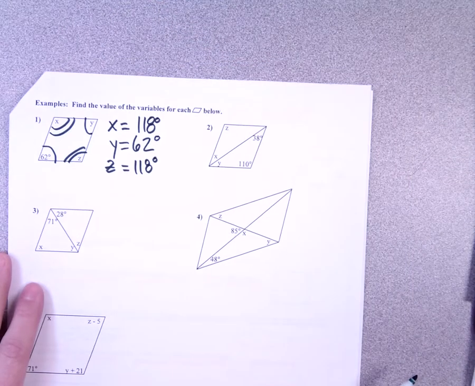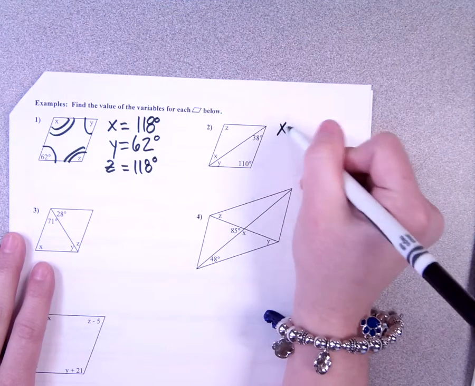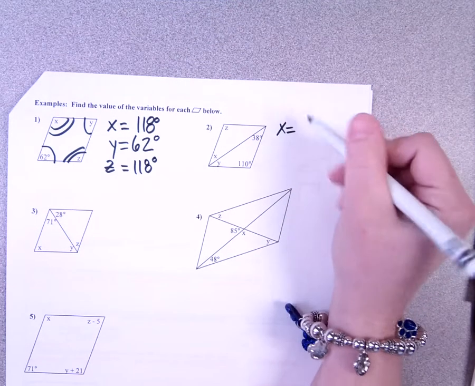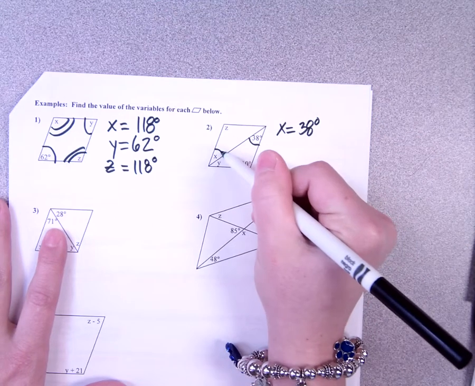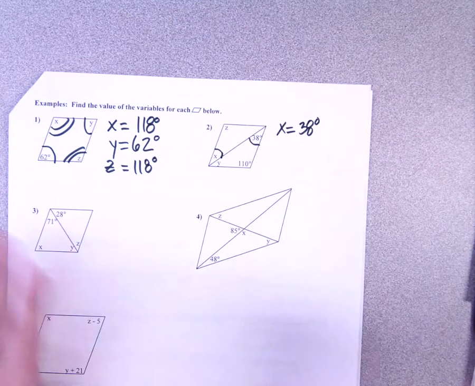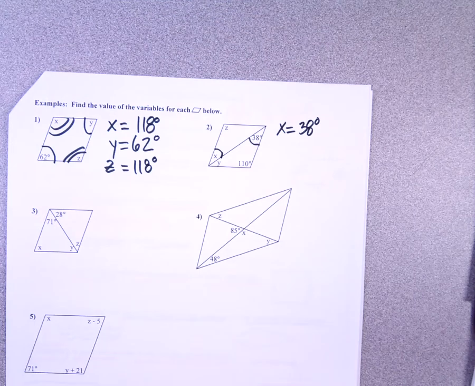Okay, number 2. Can anybody tell me what x is without me saying anything? 38. X is 38. Beautiful. Because this is a parallelogram, these guys are alternate interior angles. Does anybody know what y would be? 48. 48.